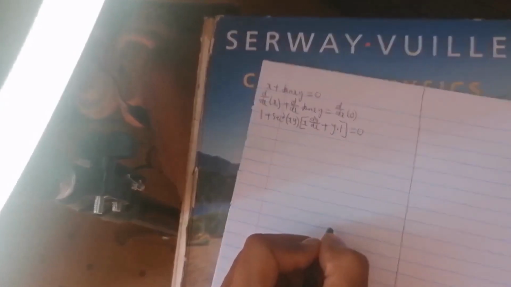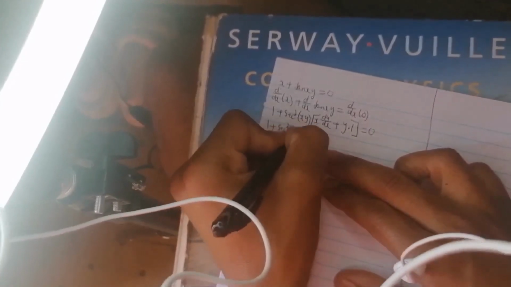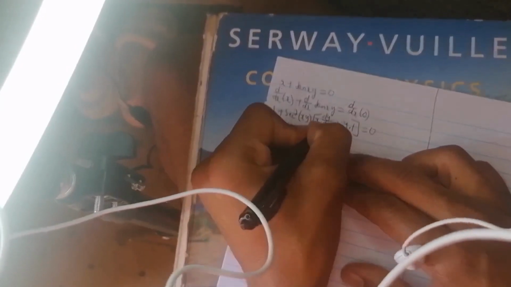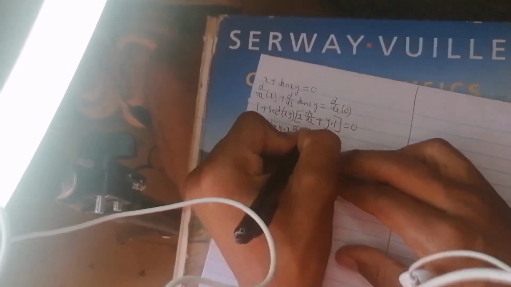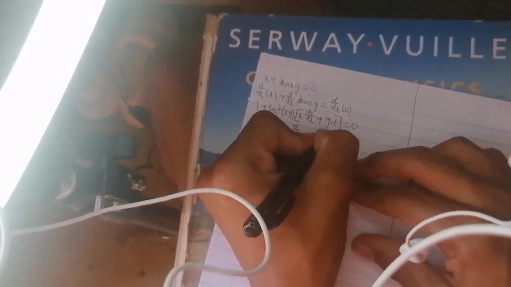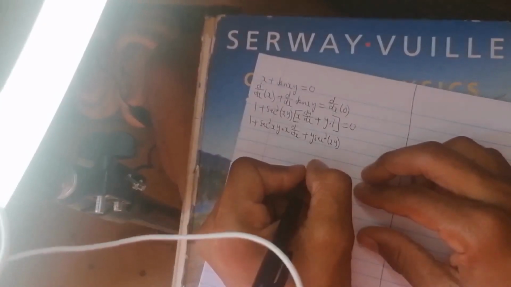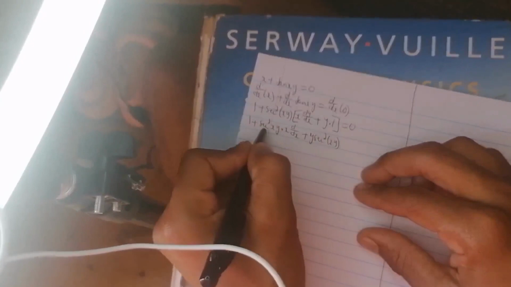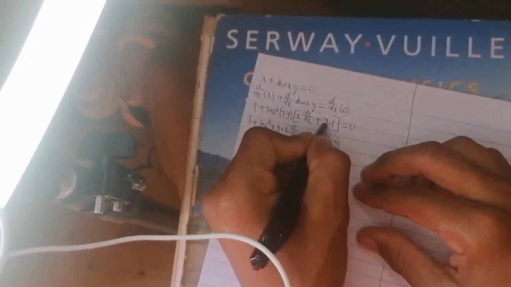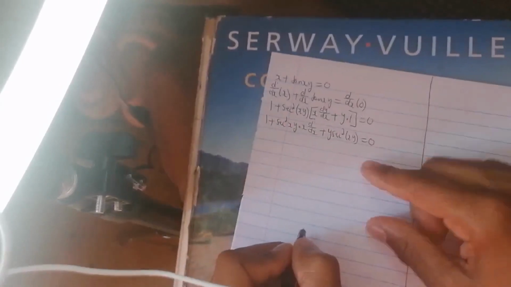The derivative of 0 is 0, and then we have 1 plus sec squared xy times x dy over dx plus y sec squared xy. This times this is this, and this times that is this, and this equals 0.